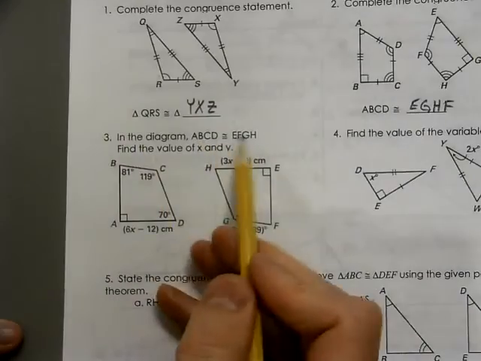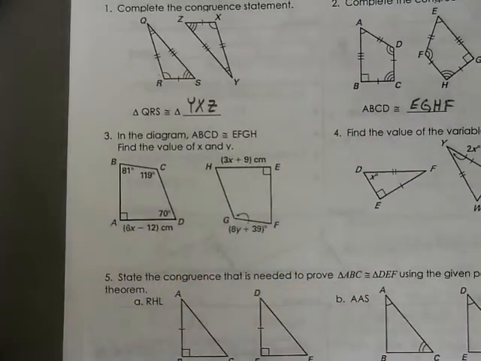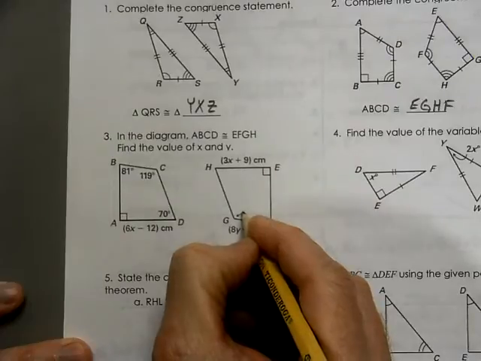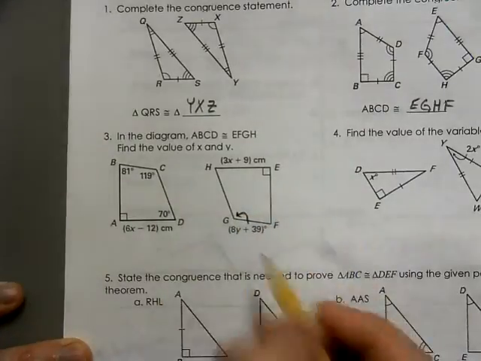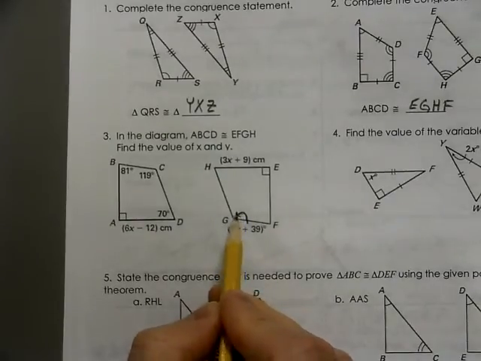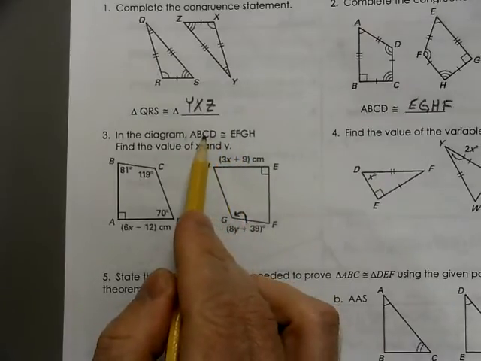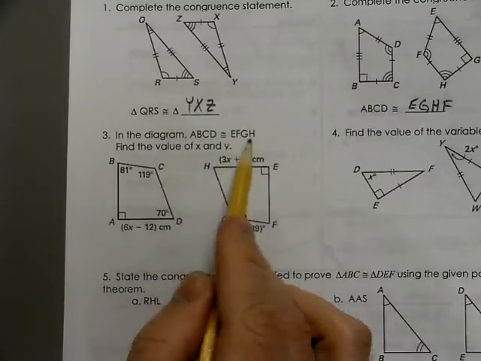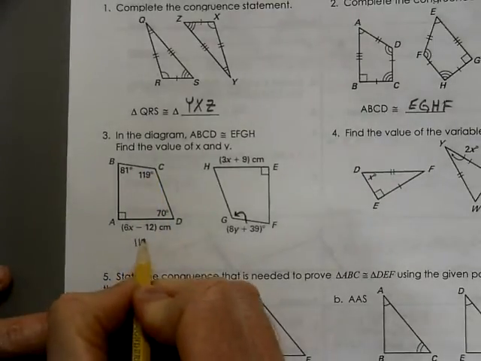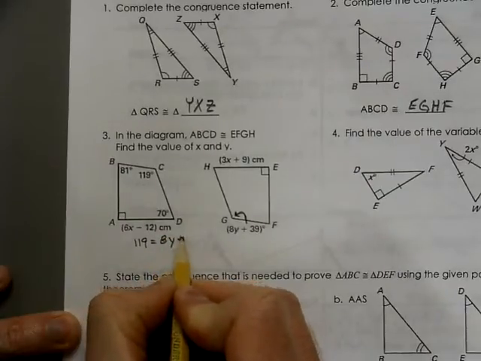In the diagram, we know the 2 triangles are supposed to be congruent. So we're going to find the values of x and y. Notice, one thing for sure is that this is an angle value. It's a degree. It's not a side length. So angle G is supposed to match with angle C. G and C are supposed to match up. So C is 119, and G is 8y plus 39.